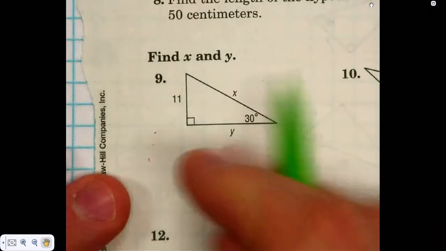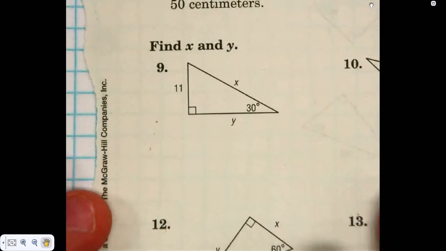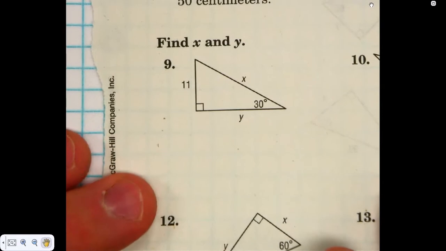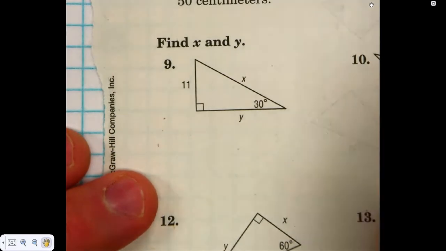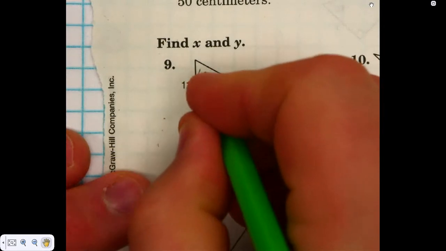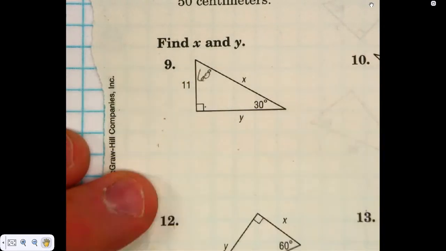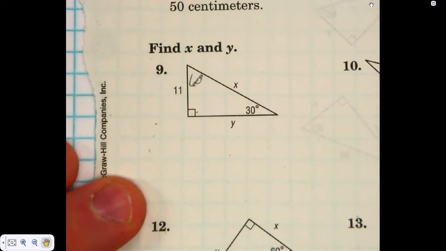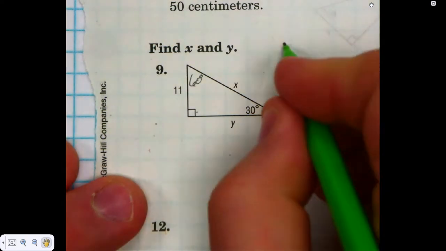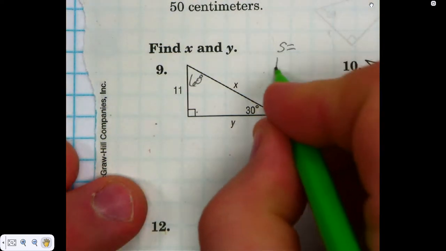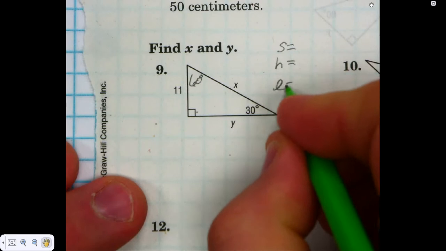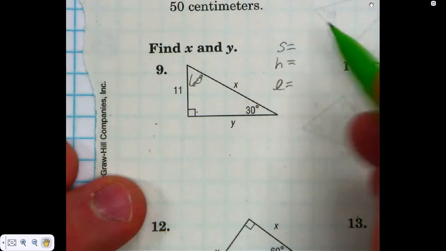In this case, what type of triangle do I have? First of all, it's right, but I can't use these things for special right triangles unless it's a special right triangle. Do I have a special one here? Which one? 30. This one is what? 60. This is what? Now, the first thing I want you to do is label each side, what it is. Because you're going to have to find what S is equal to, H is equal to, and L is equal to every time. And I'm going to expect you to write that up here.